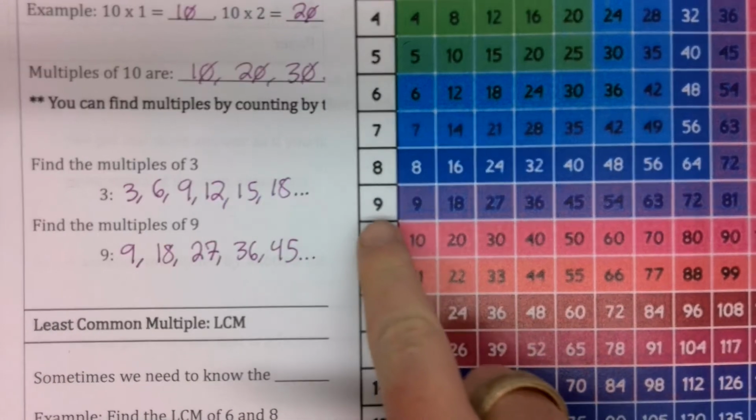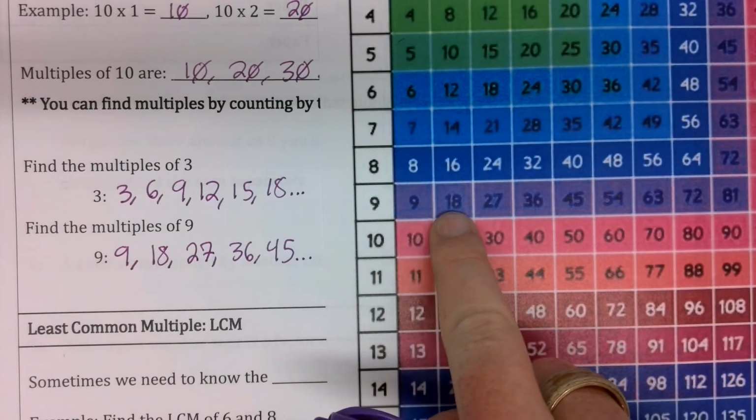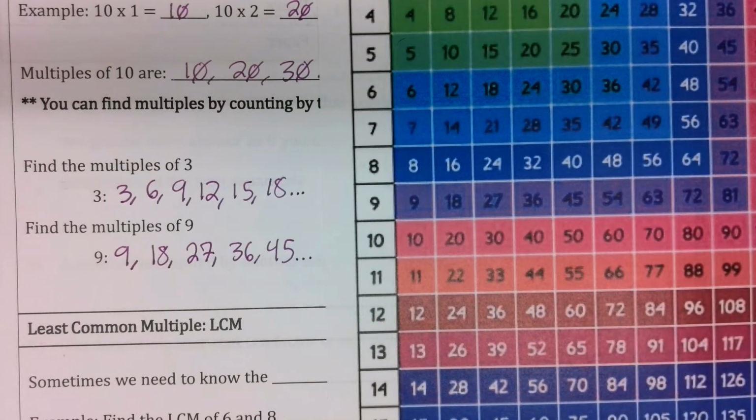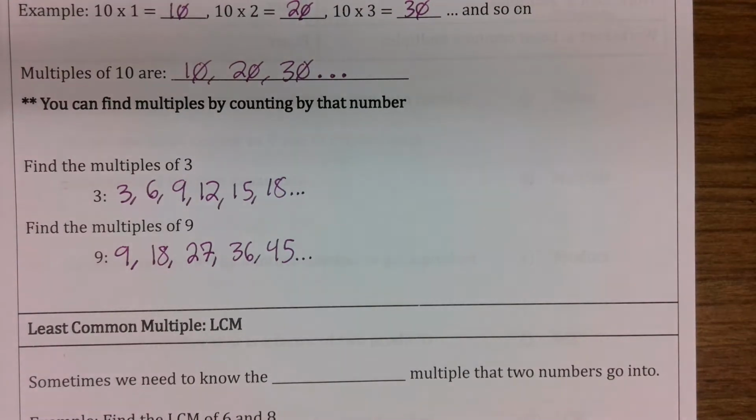So all of your multiples, you pick the number you need to count by, and then you just copy down these guys. These are all multiples. And we could keep going forever and ever and ever if we wanted to.